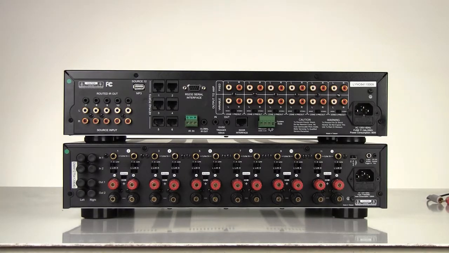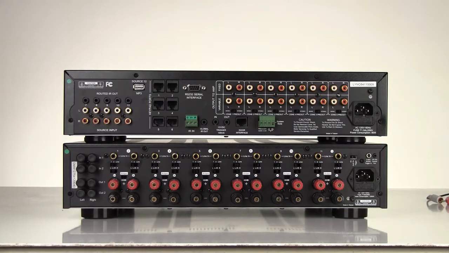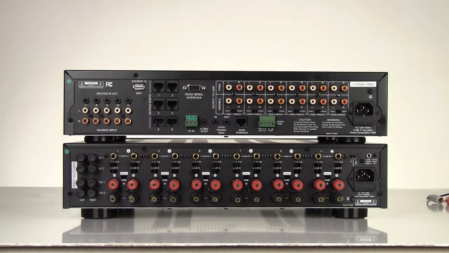Built in, you have the ability to set the system to automatically mute whenever your existing doorbell is pressed, or you can upgrade to a door interface to play specific music files when a doorbell is pressed or the phone rings, while also giving you the ability to communicate with someone at the front or back door.